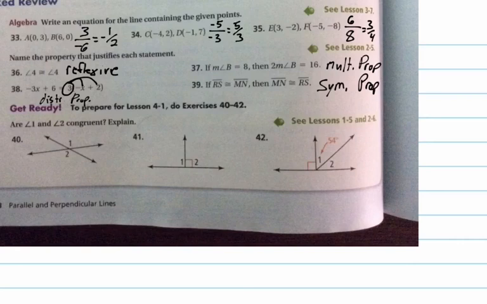40, are 1 and 2 congruent? Somebody else. Are 1 and 2 congruent on number 40? What theorem tells us that these are congruent?